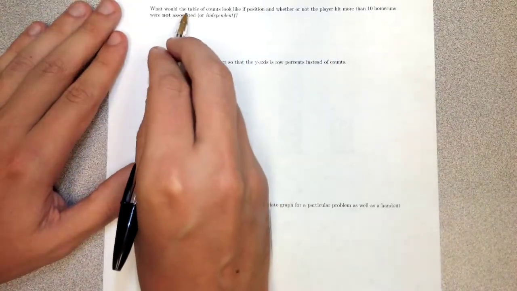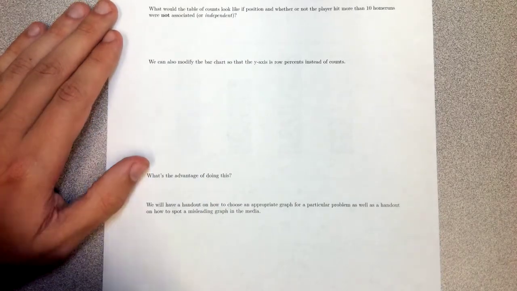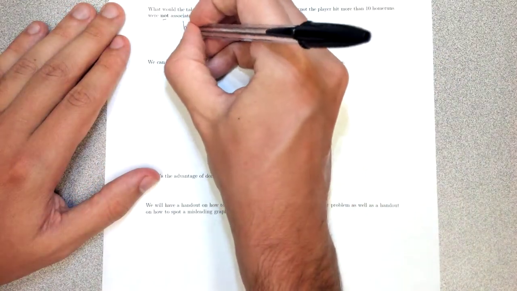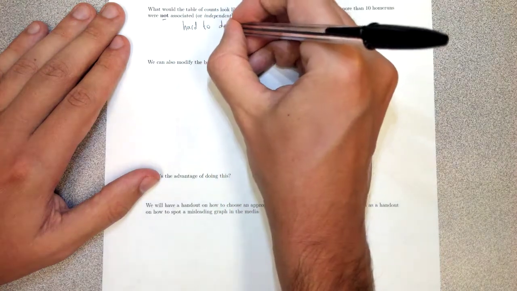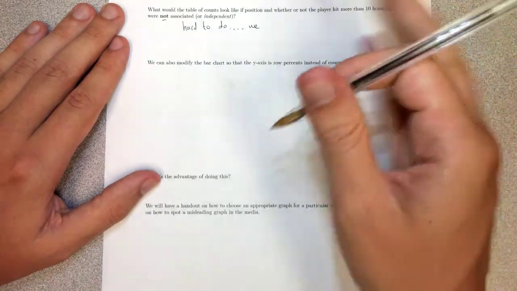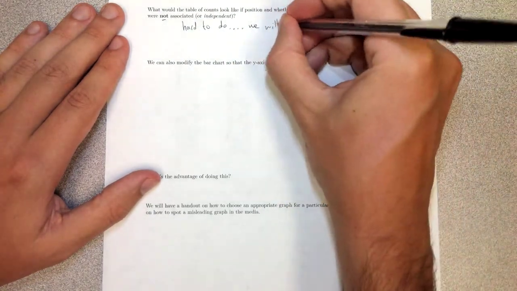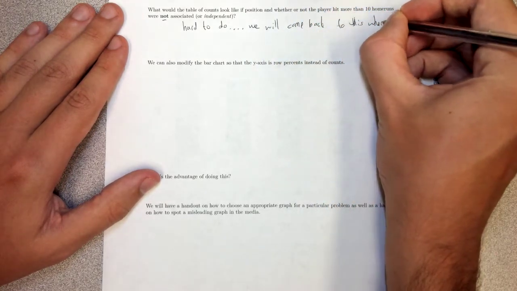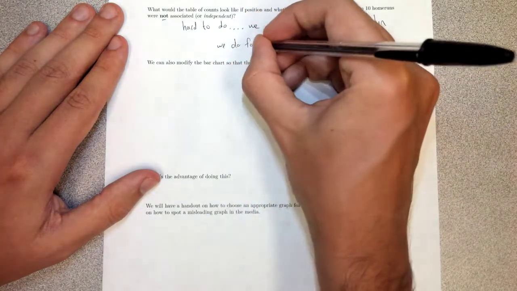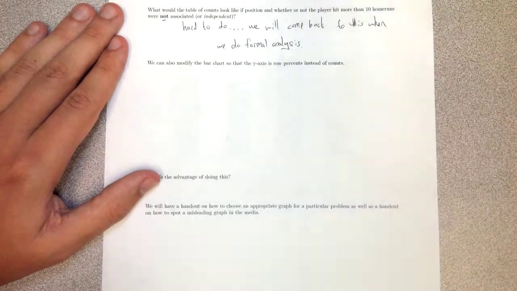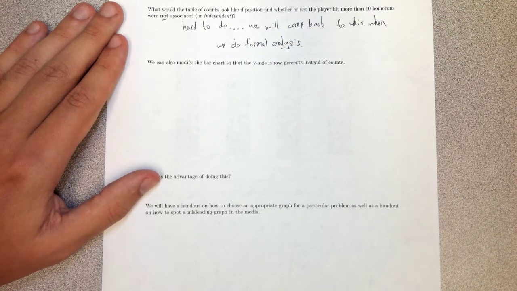And so there's not really anything that sticks out like it does in our actual data. We could also do the same thing with our table of counts. What would that look like if position and whether or not the player hit more than 10 home runs were not associated? For now, we're just going to say that this is hard to do. But we're not just ditching it forever. We will come back to this when we do formal analysis. So we'll come back to that idea. This will end up being quite important for the formal analysis.